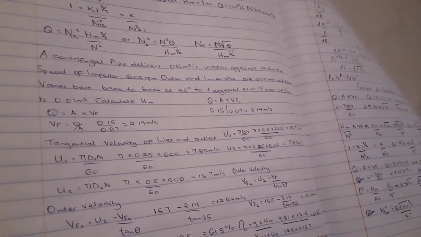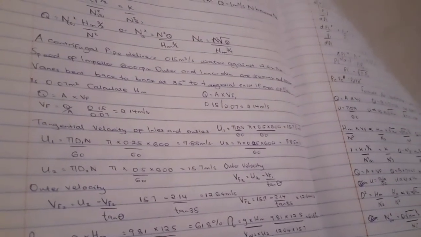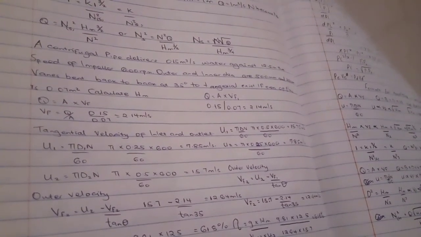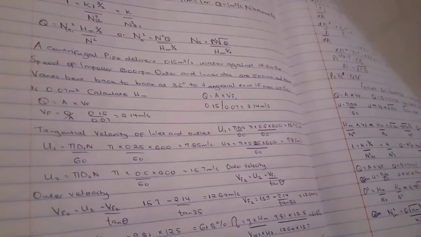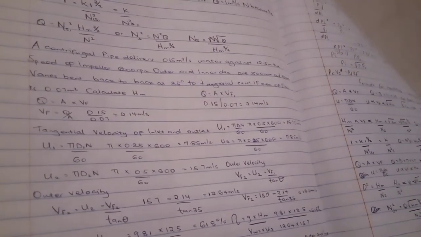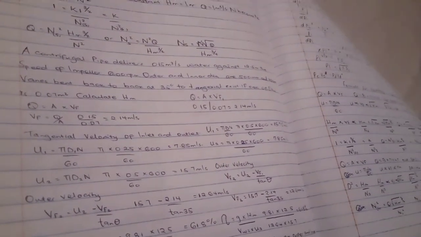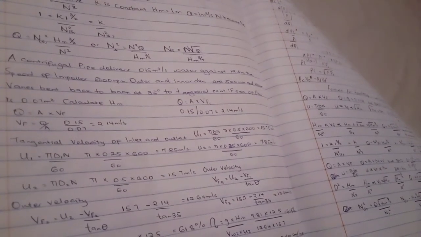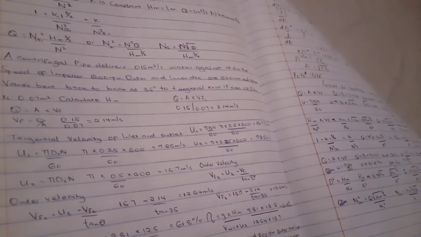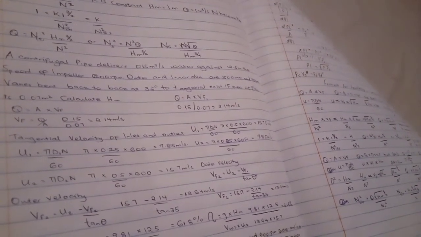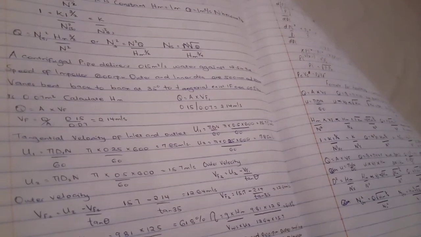Calculate the Hm. Q is equal to area times Vf, so Vf is equal to Q over A, which is 0.05 over 0.07. You get 2.14 meters per second. Now the tangential velocity at the inlet and outlet: u1 is equal to pi D N over 60, which is pi times 0.5 times 600 over 60, and you get 15.7 meters per second. u2 is 7.85 meters per second.